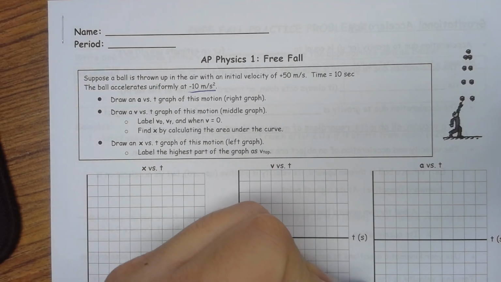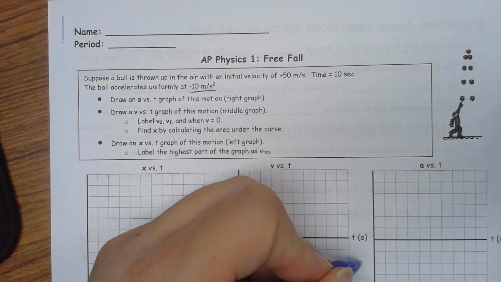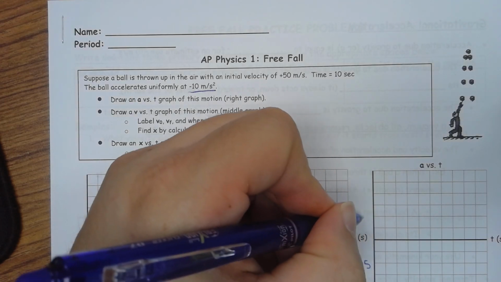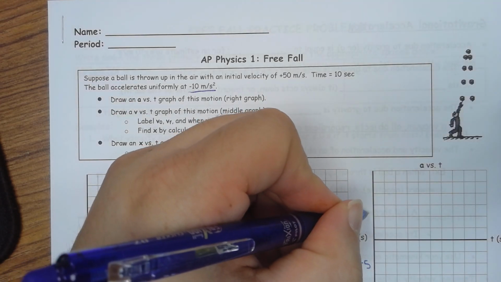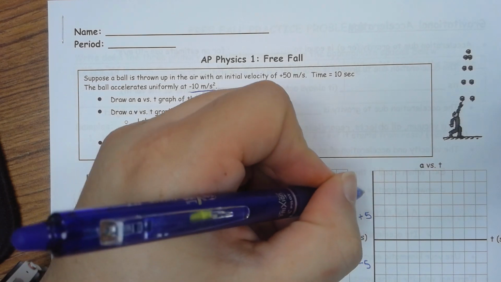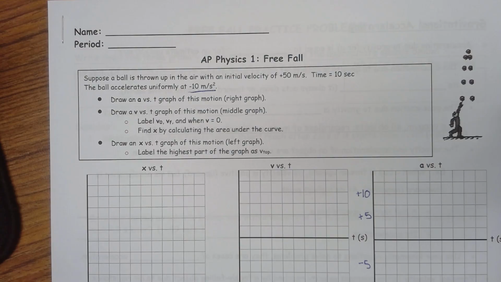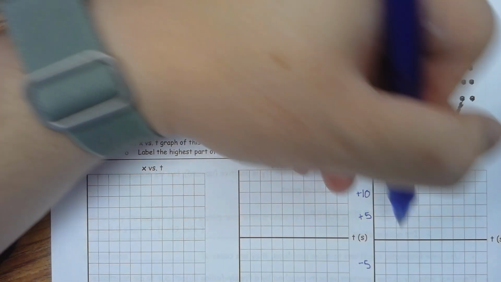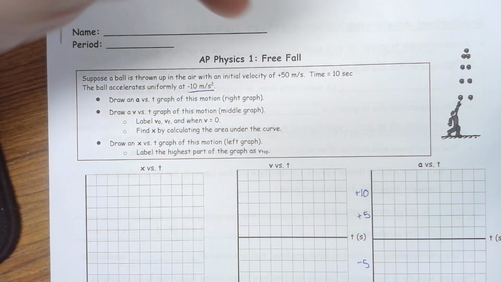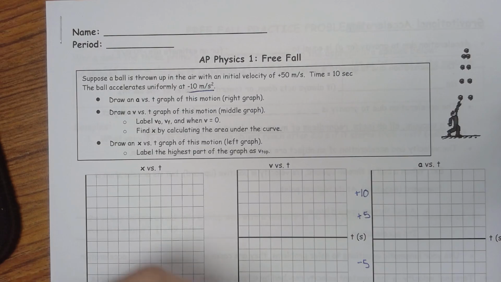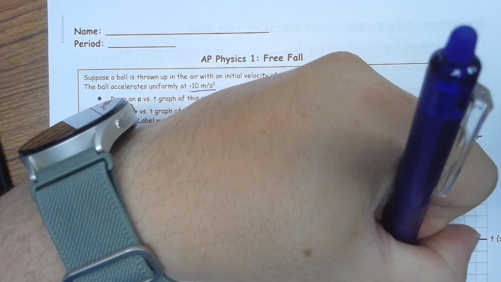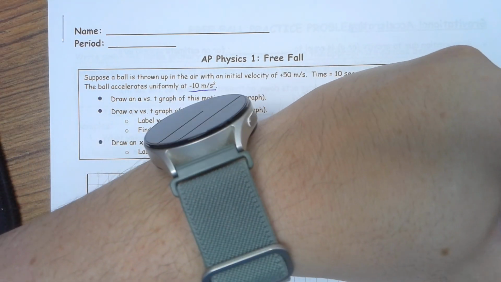So, if I put 10 down here, negative 10, negative 5, positive 5, and positive 10 meters per second squared, we know that across the 10 seconds it will start and stay at negative 10 meters per second squared.